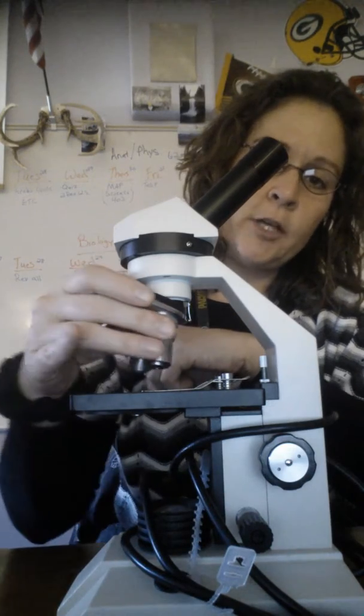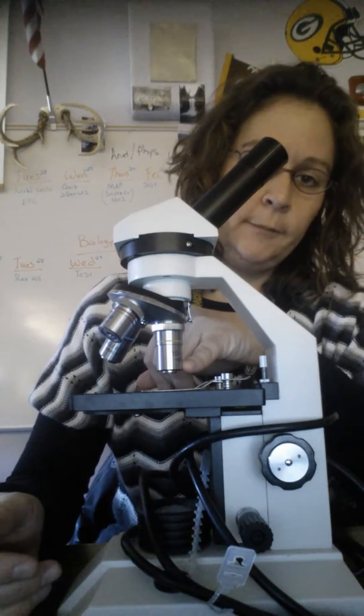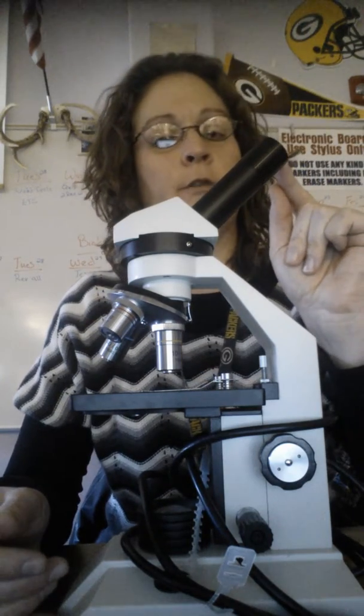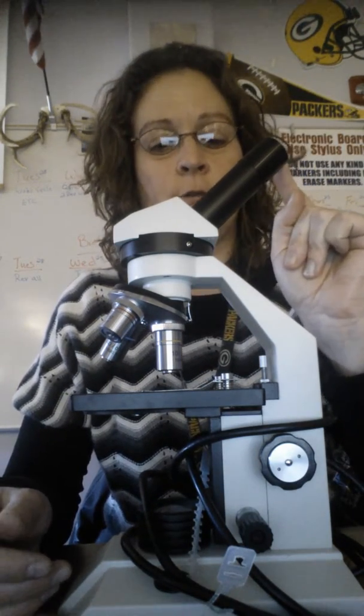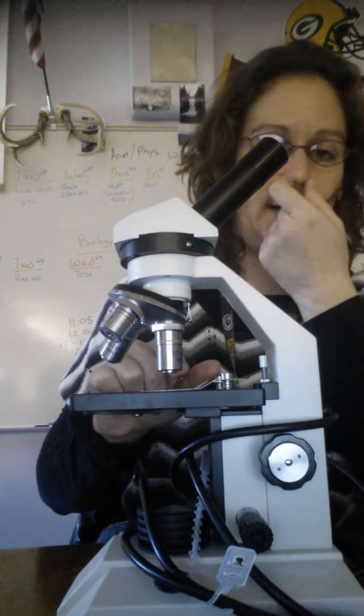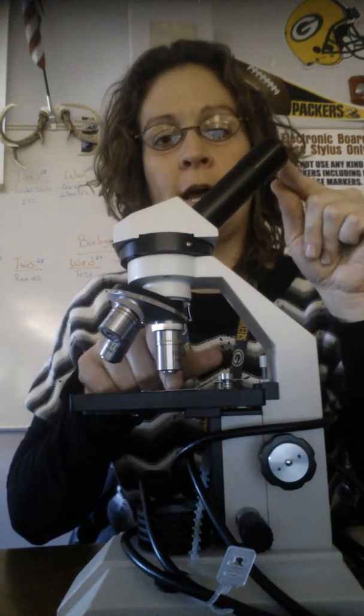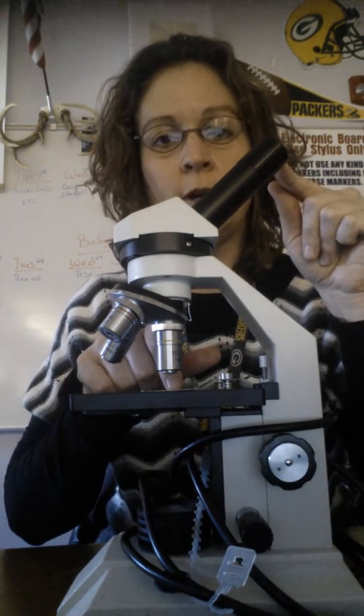When you locate objects under the microscope, you will be using the low power objective lens. So you'll be looking through the eyepiece, which is 10 times the original size. The low power is 10 times the original size. So when you look at it, the object's going to be 100 times larger than what it really is.